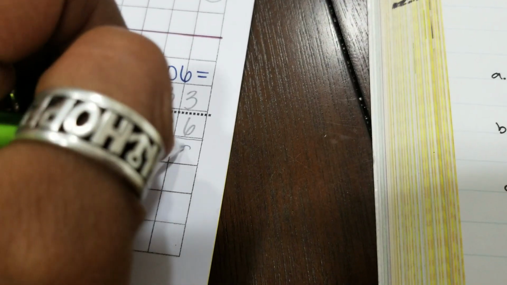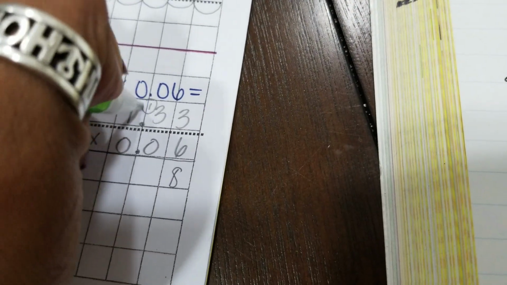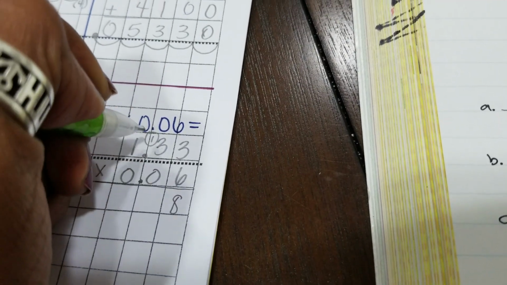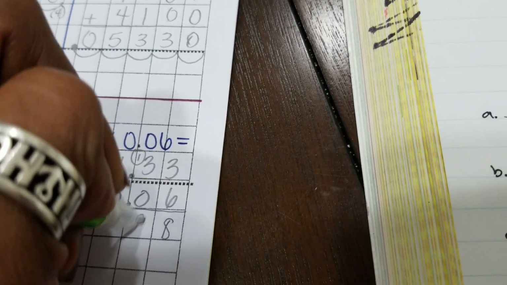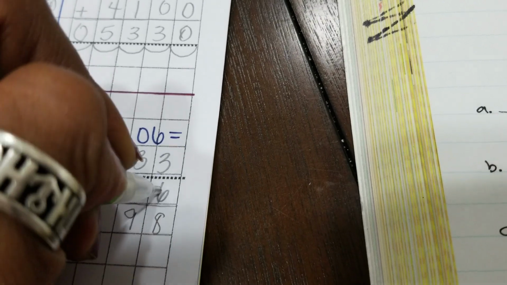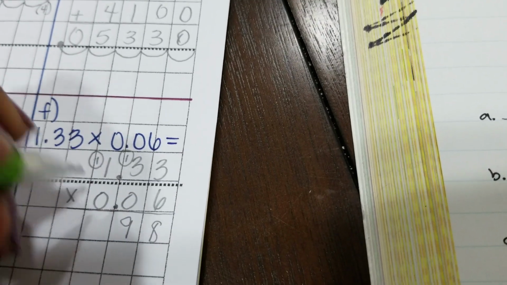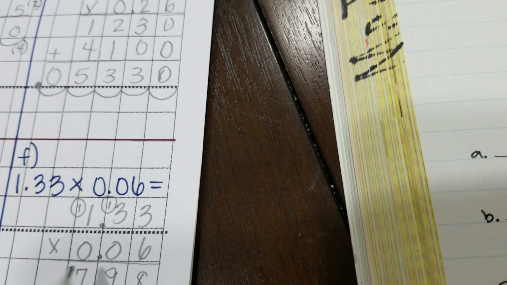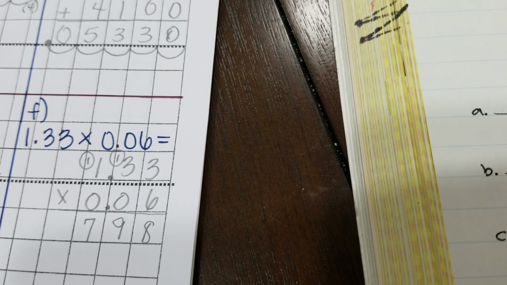6 times 3 is 18, carry a 1. 6 times 3 is 18 plus 1 is 19, carry a 1. 6 times 1 is 6 plus 1, which is 7. We don't have to multiply anything with the zeros.